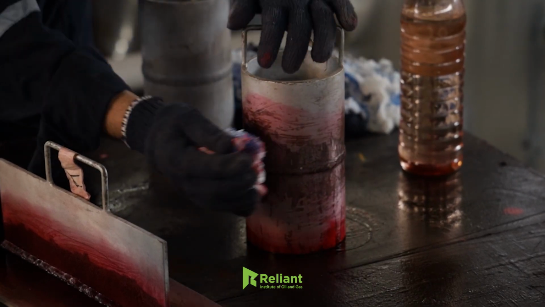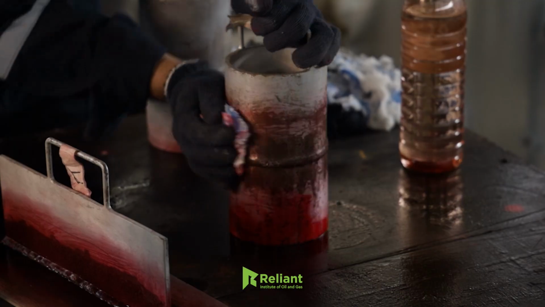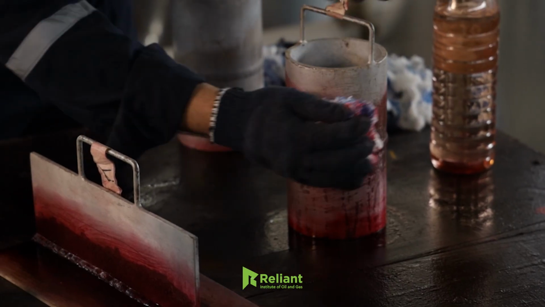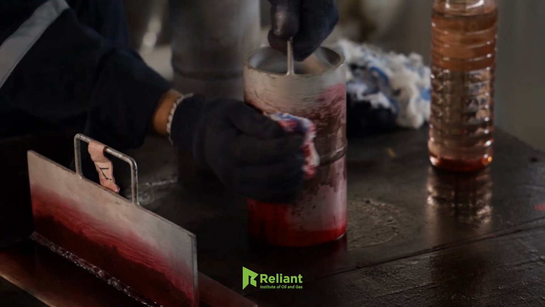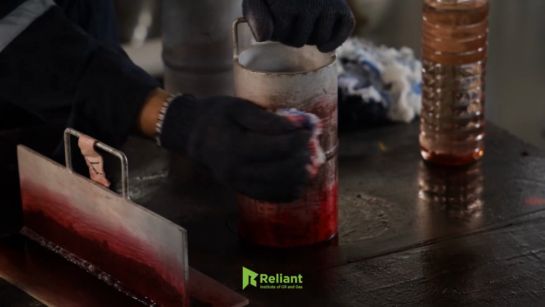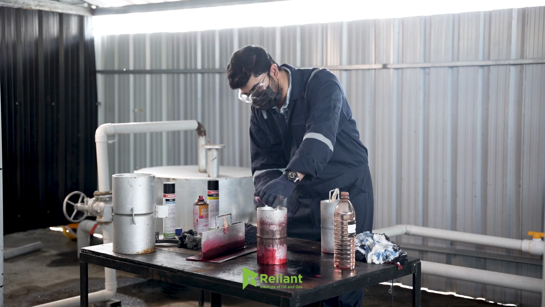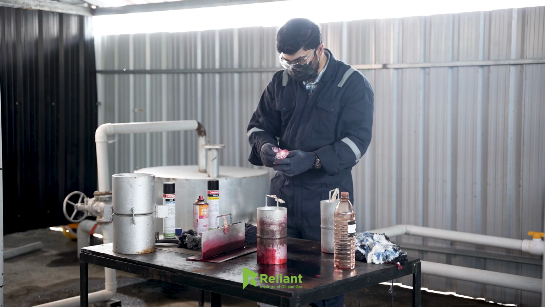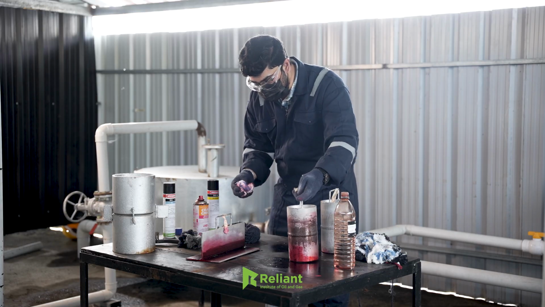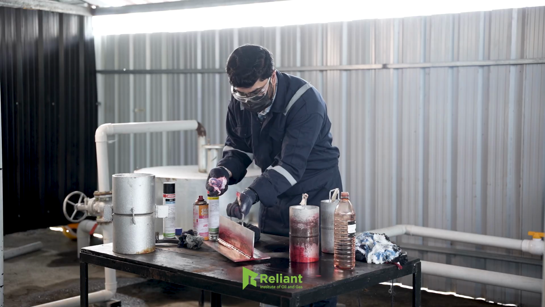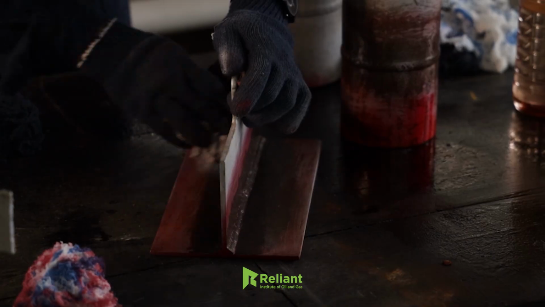So you can see, make sure when you are wiping with the dry cloth, try to give minimum pressure, do not give maximum pressure, because that can remove the penetrant from the defect also. So at the same time I am doing the dry wiping in this specimen, T-joint fillet weld.